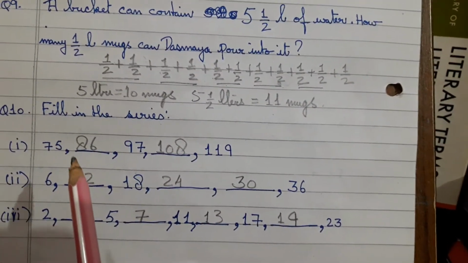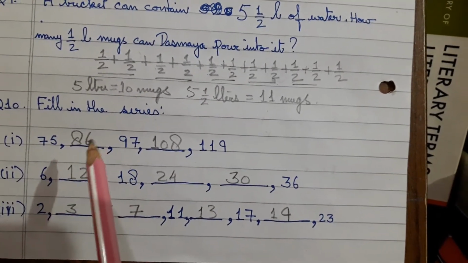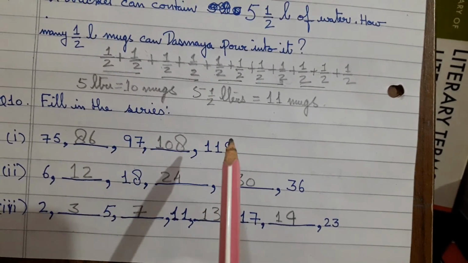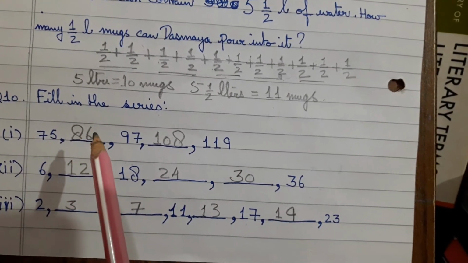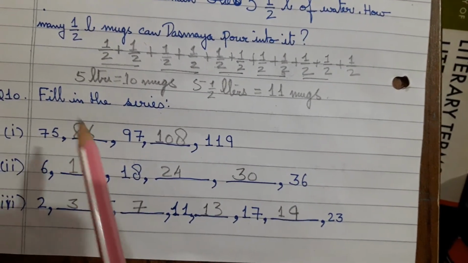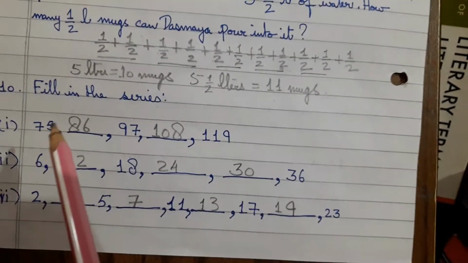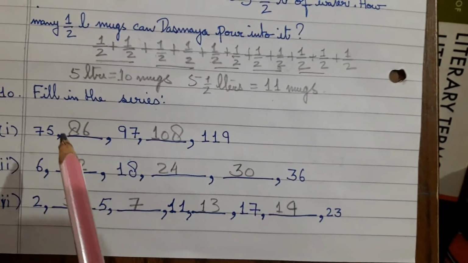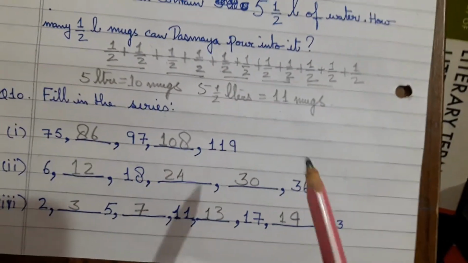Series was easy. 75 plus 86 plus 97 plus 108 plus 119. Just it increased by one number. Yeah, by not one number, it increased by 11, right? So this was the easiest ball game.